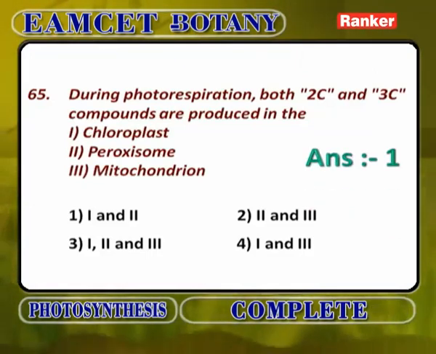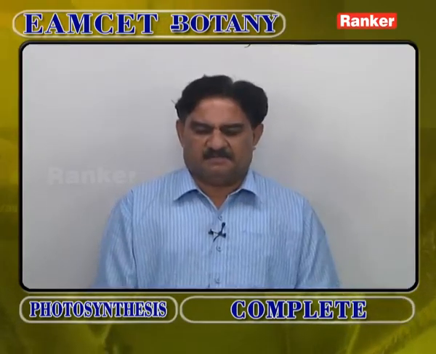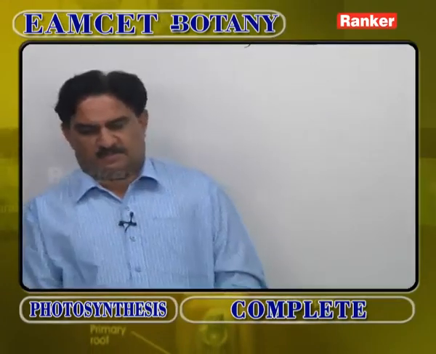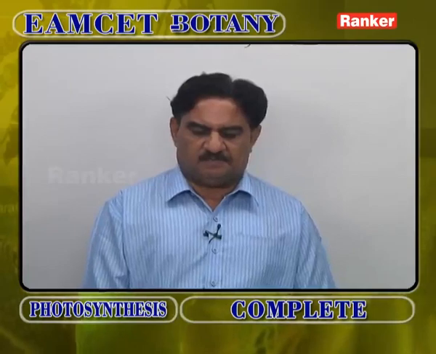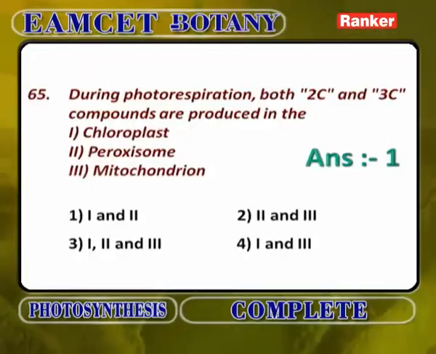During photorespiration, both 2 carbon and 3 carbon compounds are produced. The 2 carbon compound is glycolic acid, and the 3 carbon compound is serine. So where they are produced means chloroplasts and peroxisomes. During photorespiration, both 2 carbon and 3 carbon compounds are formed in chloroplasts and peroxisomes, 1 and 2. First option.